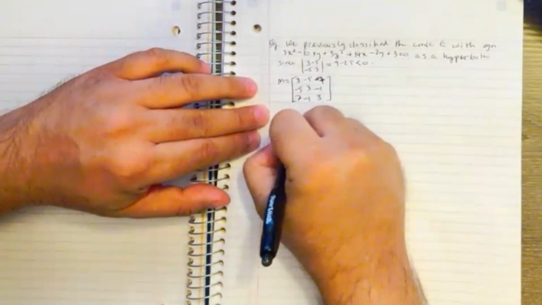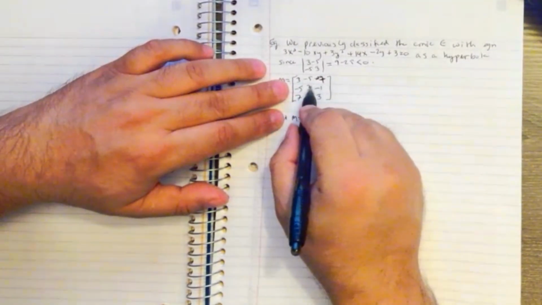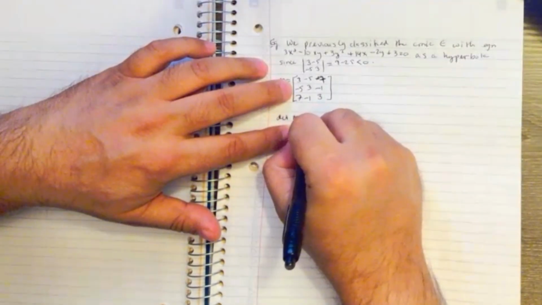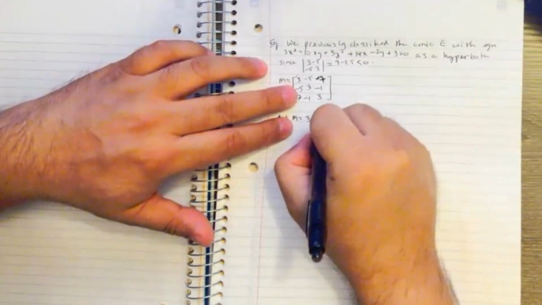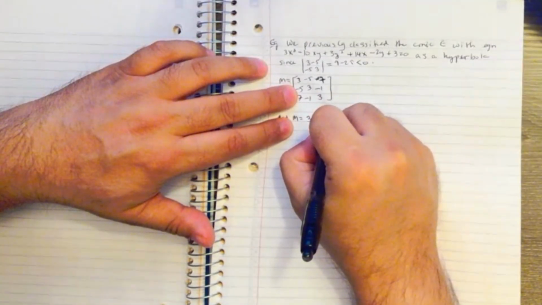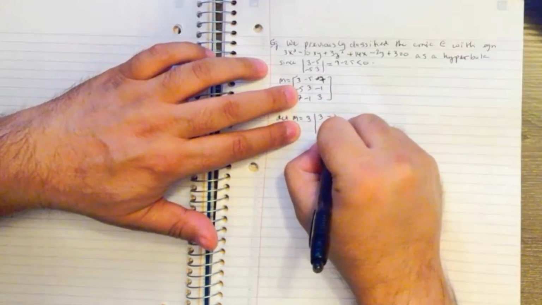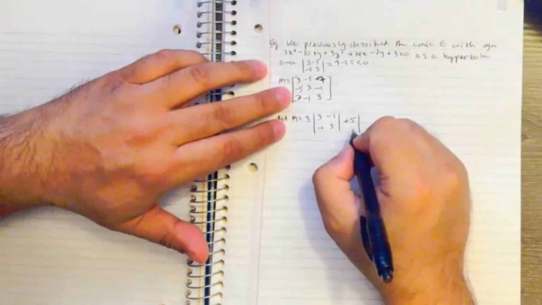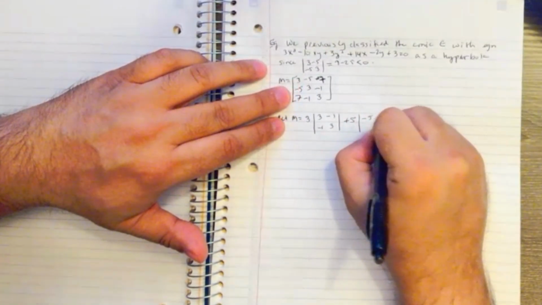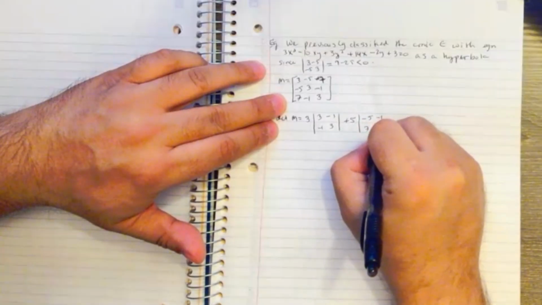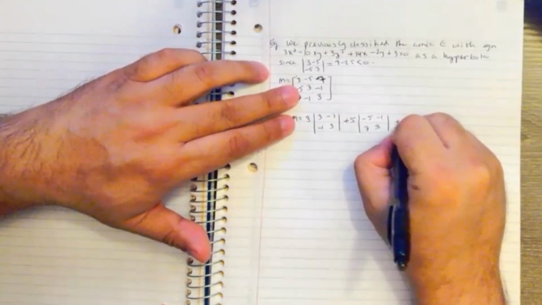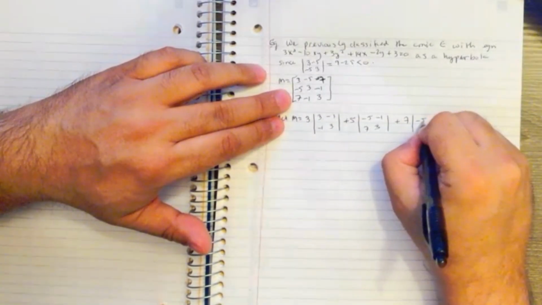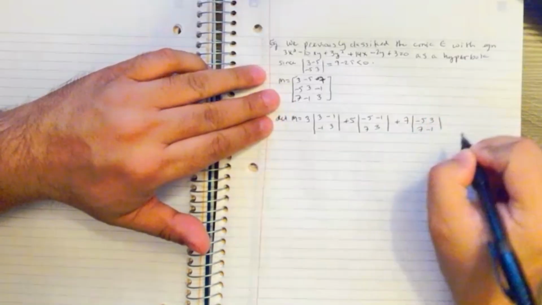So the determinant of M, we will calculate that by expanding about the first row. So we have 3 times the determinant of the matrix 3, -1, -1, 3, minus a -5, so that's plus 5, times the determinant of the matrix -5, -1, 7, 3, plus 7 times the determinant of the matrix -5, 3, 7, -1.